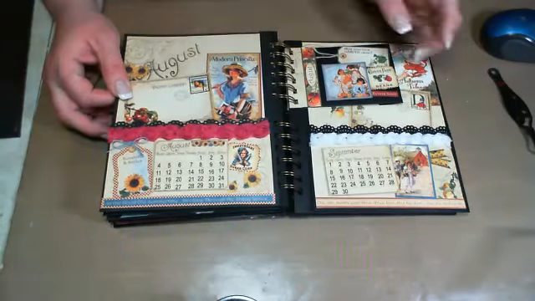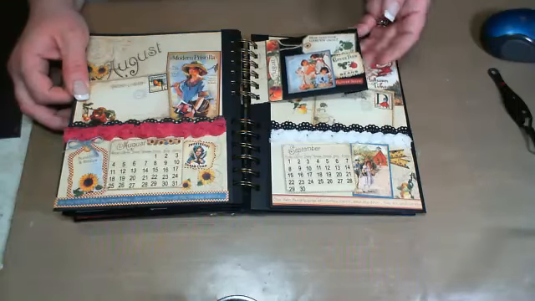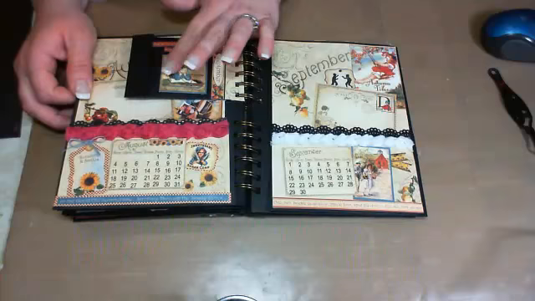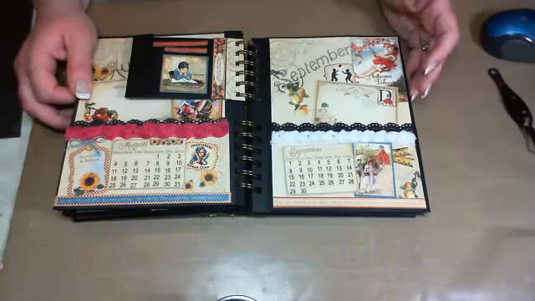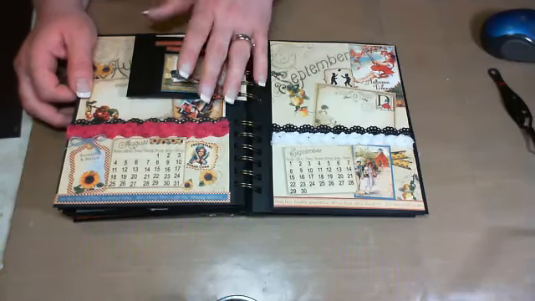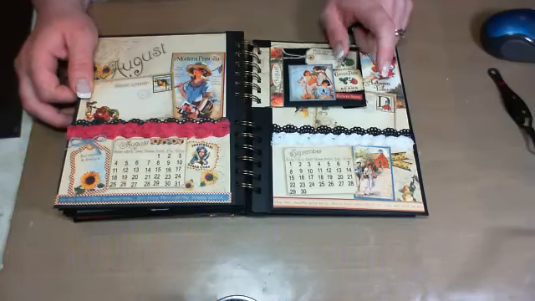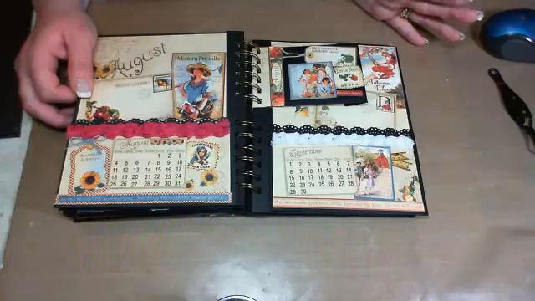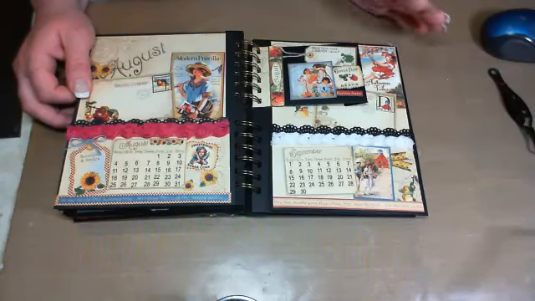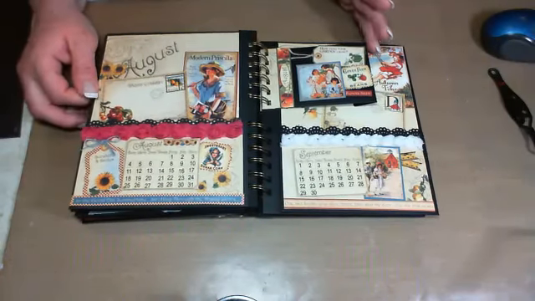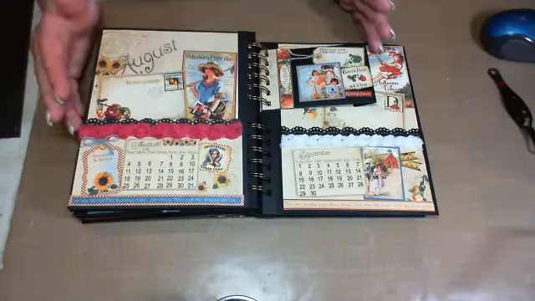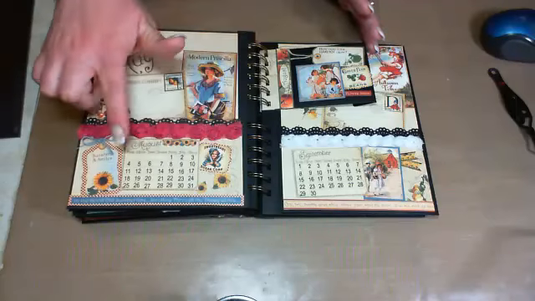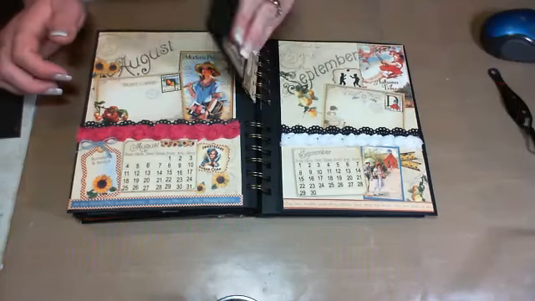This is August. But I will warn you, there is a lot of fussy cutting in this. We use the 8x8 paper pad, and then here's September. And I'm pausing a long time on each page because we're only going to do one spread tonight, and then the rest of them you guys can work on later. But if I show you the spreads, then you'll be able to go back and watch the video and pause it to see what color combinations I used or which ones of the cutouts I used. So here's September.